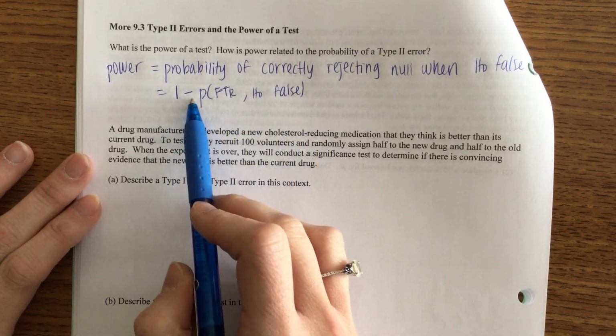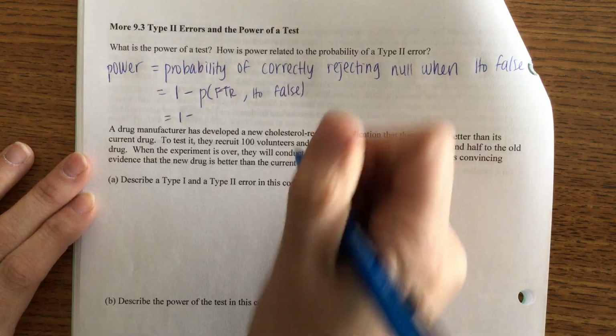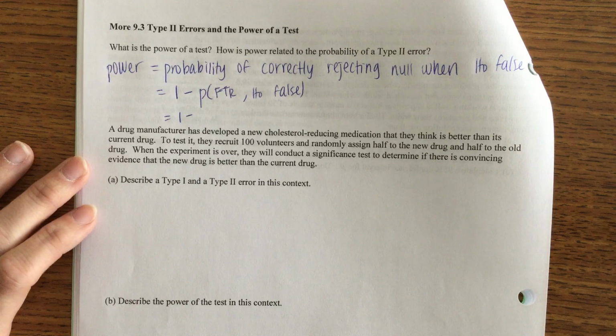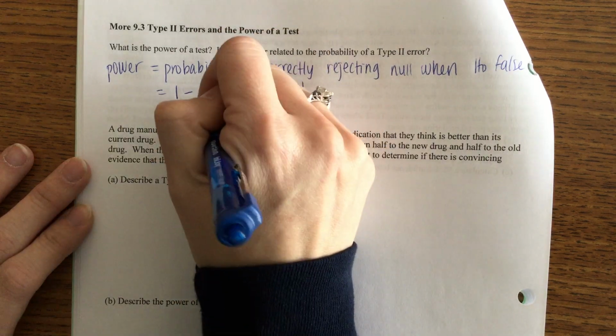So you're taking 1 and you're subtracting the probability of making the wrong decision. What is the probability of failing to reject the null if the null is false? Type 2 error is what I'm looking for. What is the symbol for a type 2 error? Beta.